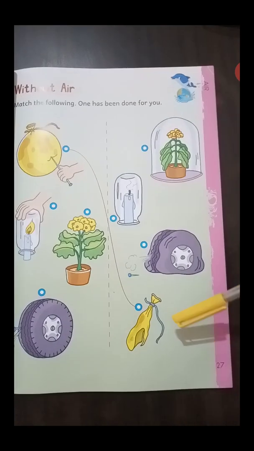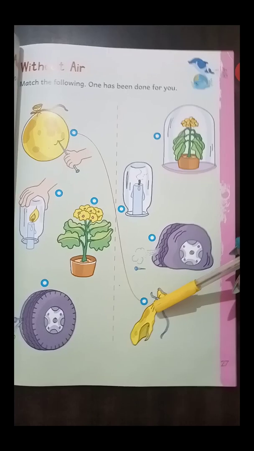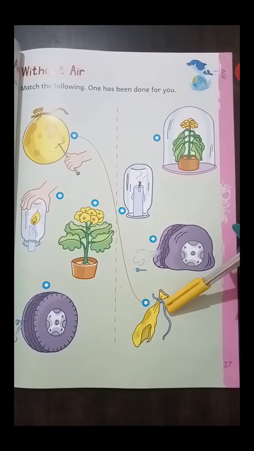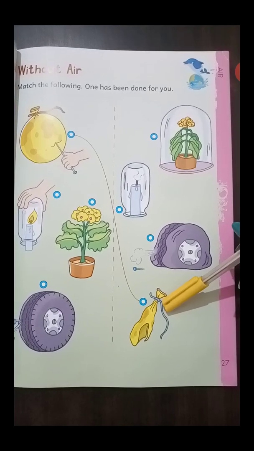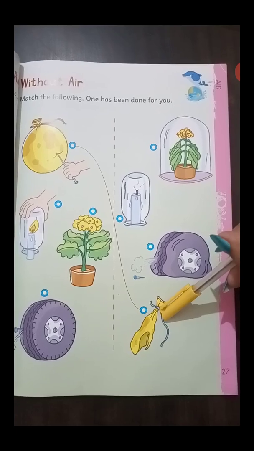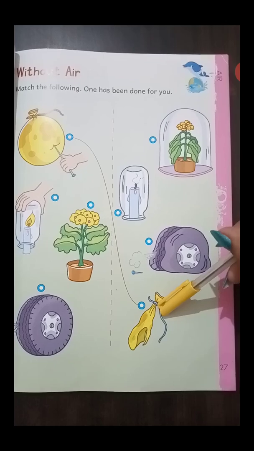And on the other side, you can see the last picture is also a picture of a balloon, but there is no air in this balloon. So match the picture of the balloon full of air with the other balloon without air.